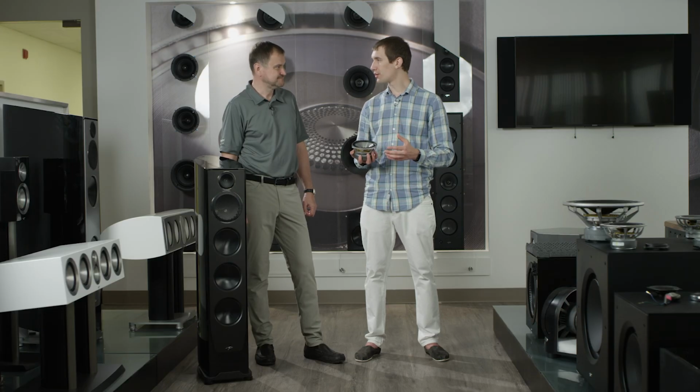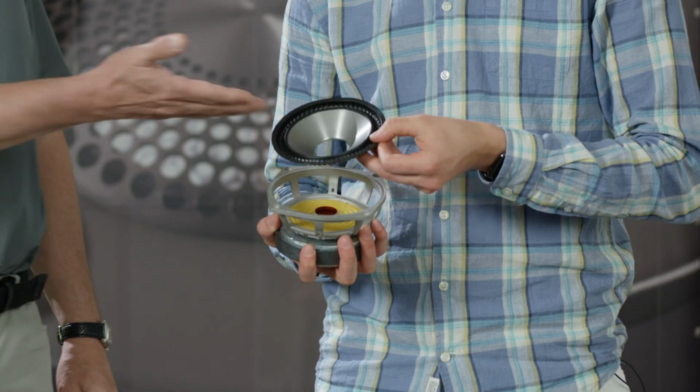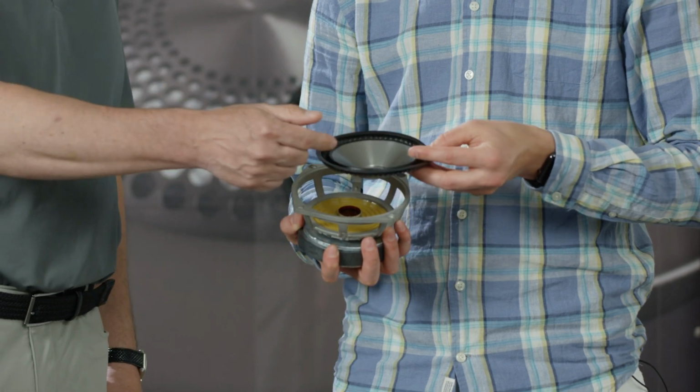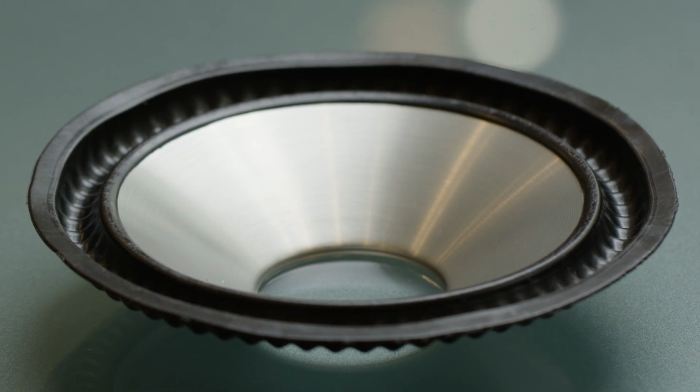So let's start taking this all apart, and you can walk us through what all of these different parts do. So the cone moves the air. That's what creates sound waves. And surround, which is flexible, allows the cone to move back and forward.